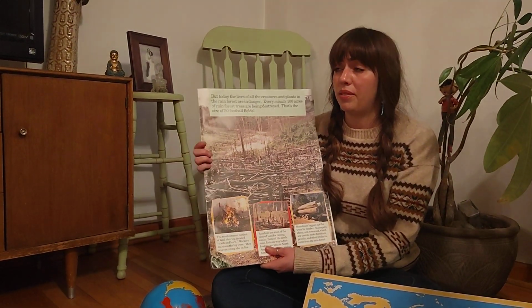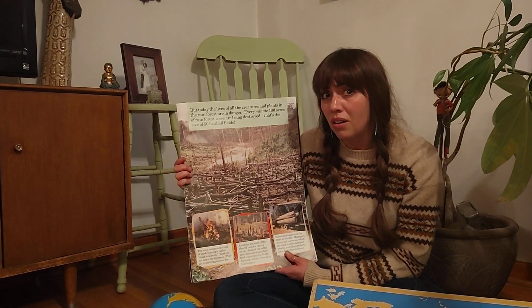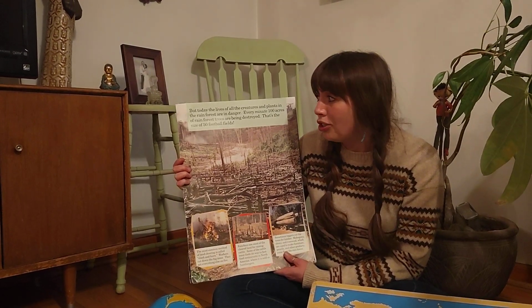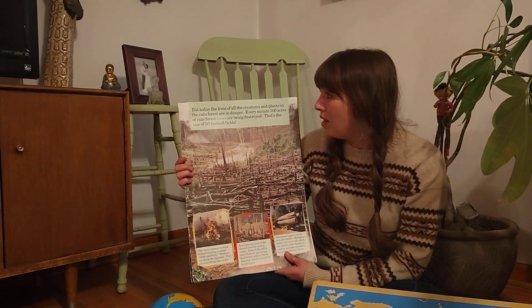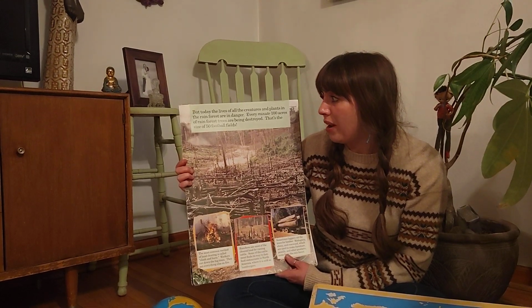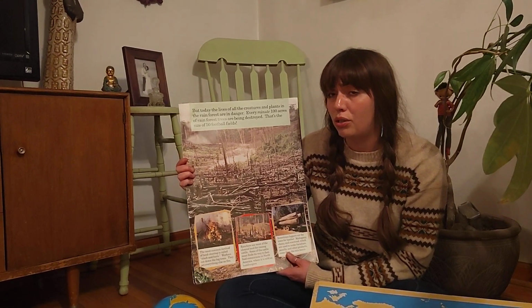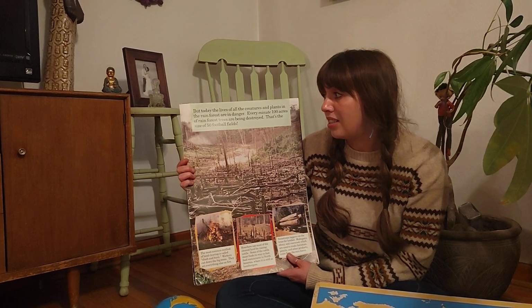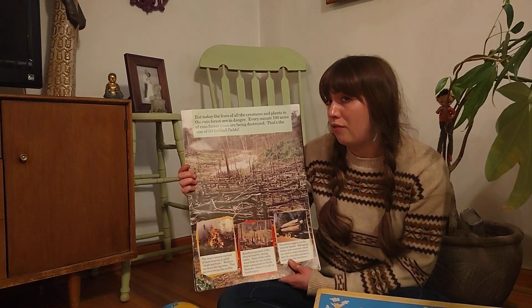But today, the lives of all of the creatures and plants in the rainforest are in danger. Every minute, 100 acres of rainforest trees are being destroyed. That's the size of 50 football fields.